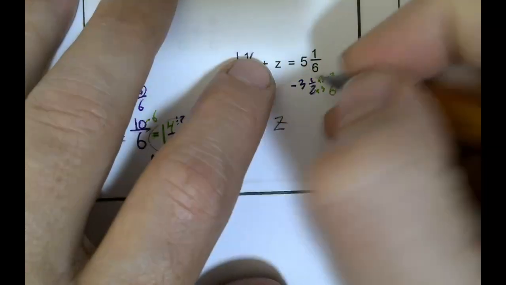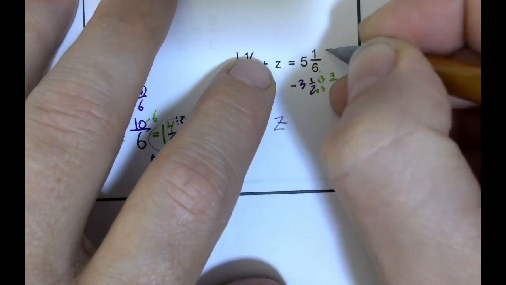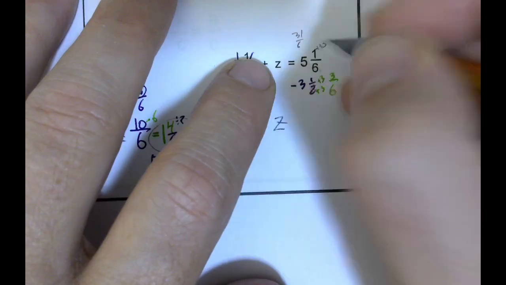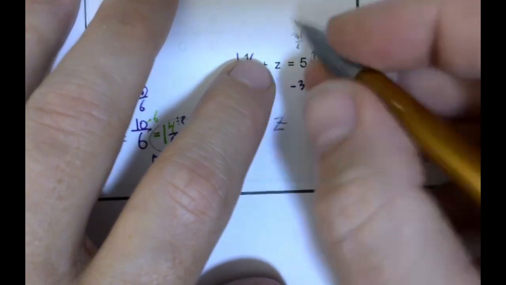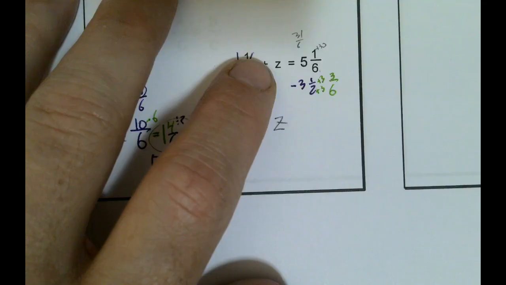You could make these improper. You could take this as 5 times the bottom number, add it to the top. You could change this to 31/6. And this one 3 times this guy. And you can make them improper and subtract. But I want to show us again that borrowing is different with fractions. Everybody say different. I don't know if you did. I'm not there, but I hope you did.